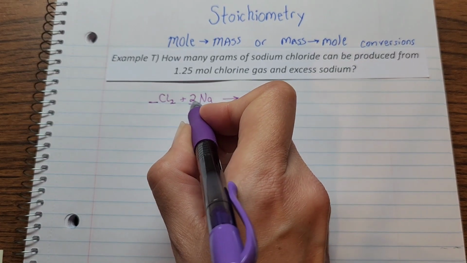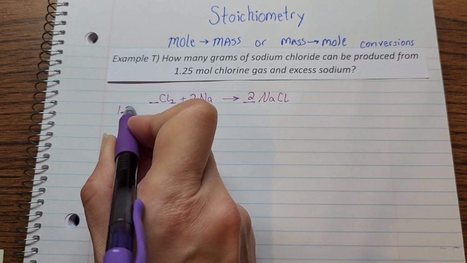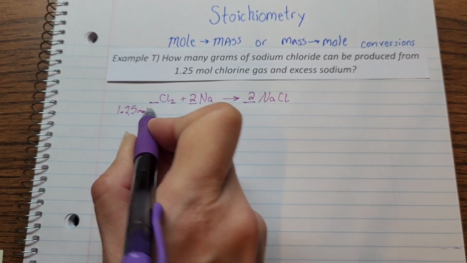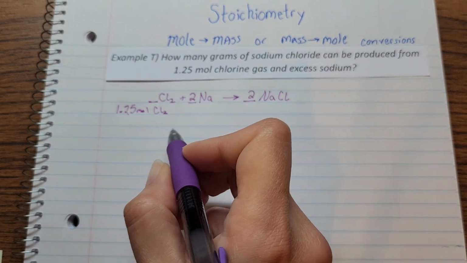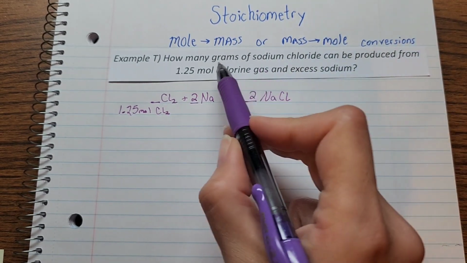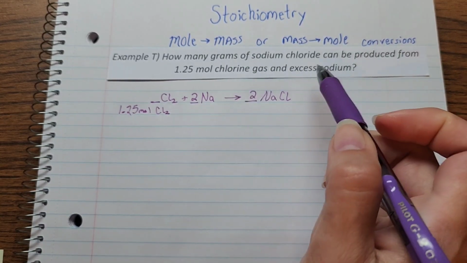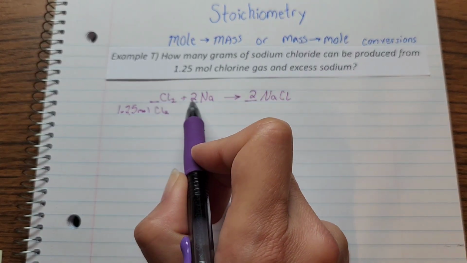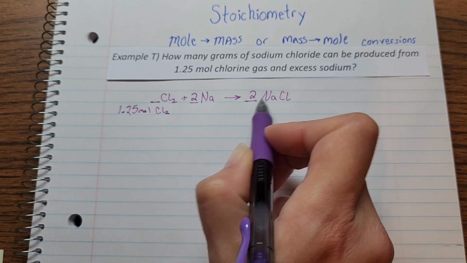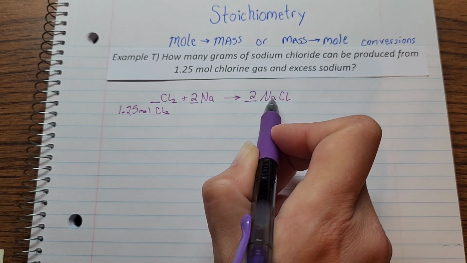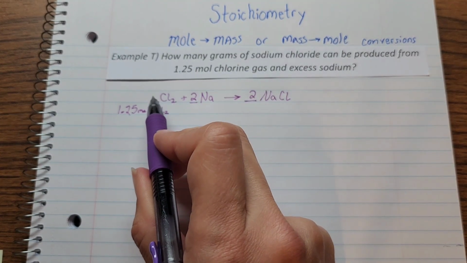I'll put 2 sodium. And we're going to start with 1.25 moles of chlorine gas, and we're going to convert that to mass of sodium chloride. In order to do that, we need to look at the molar ratio between chlorine and sodium chloride. That is a 1:2 ratio. In other words, we're going to get twice the number of moles of sodium chloride out of this reaction as we put in for chlorine.